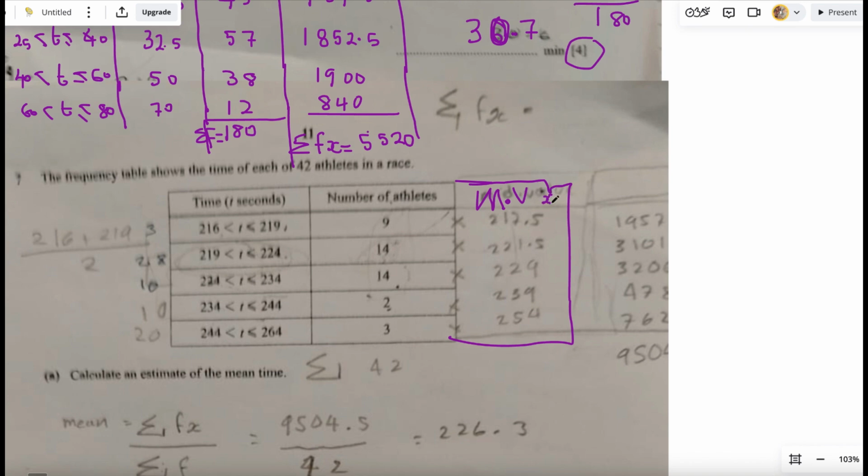After you find the mid value, you're going to find f of x. So we extend our table, meaning multiply the frequency by the mid values. We get our f of x, and then we are able to calculate the mean.